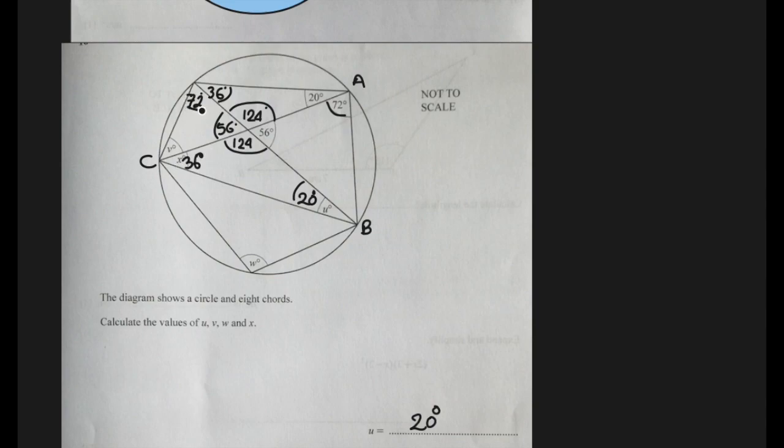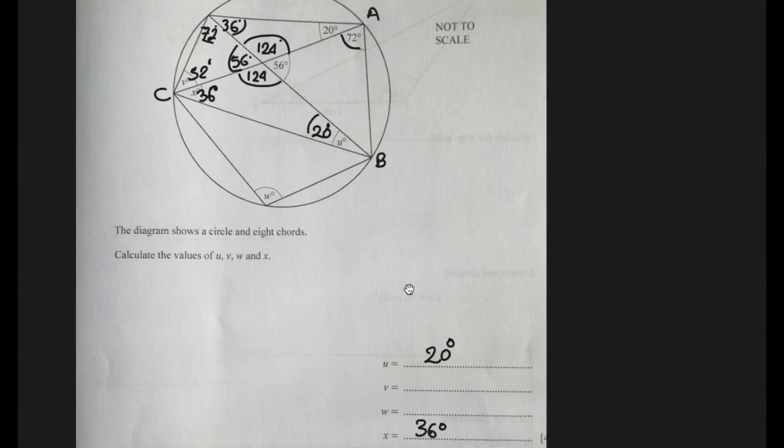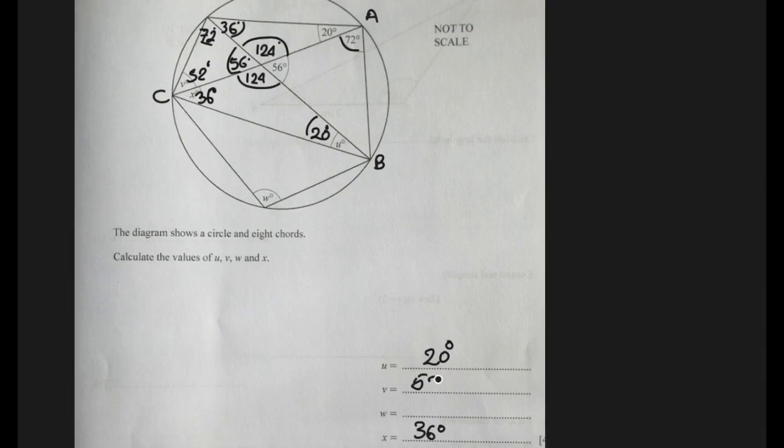And now we know 72 plus 56 is 128. 128 subtracted from 180 will be 52 degrees. So V is 52 degrees. Now what is left? W.